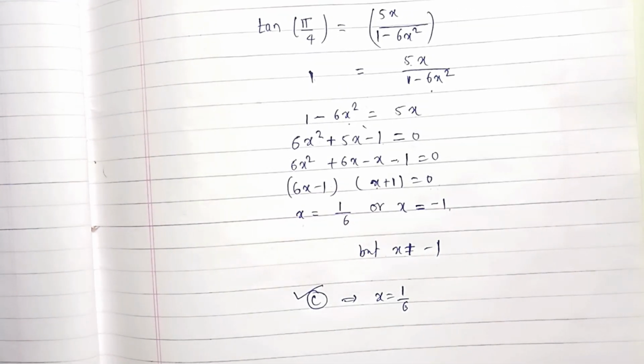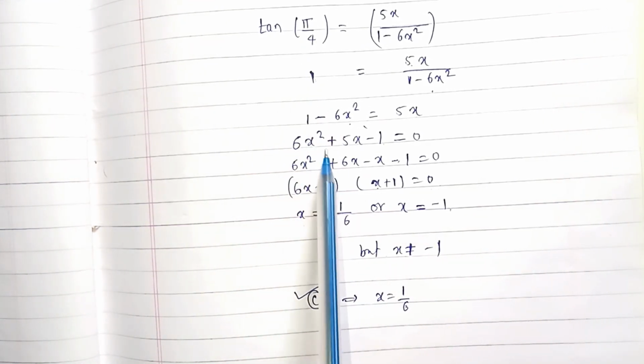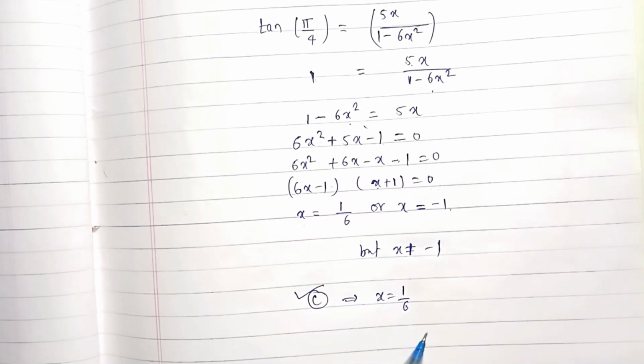In our solution, we had to apply one inverse trigonometric result: tan inverse of A plus tan inverse of B can be written as tan inverse of (A plus B) upon (1 minus AB). Once we apply that result, do the calculation, and find the factors of the quadratic equation, we land on x equal to 1 by 6. It's quite an easy example. I hope you have all understood today's example. Nothing is difficult in it.